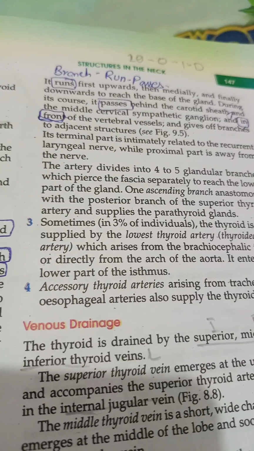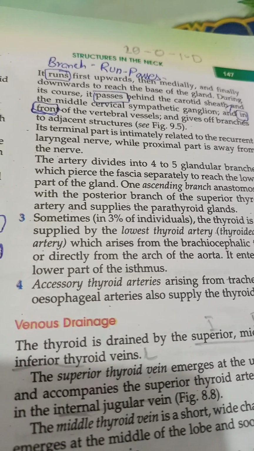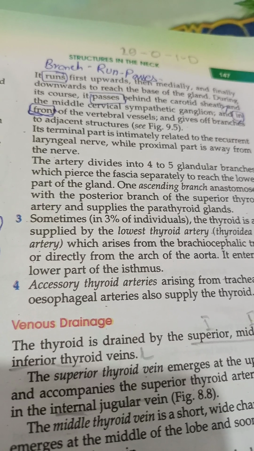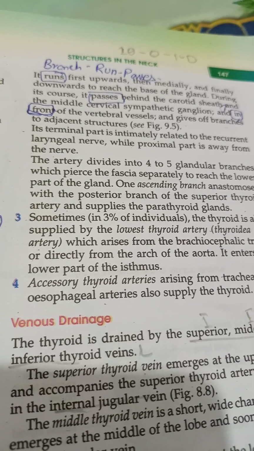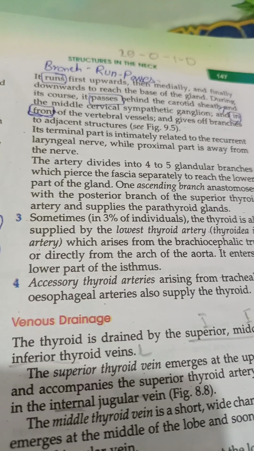Carotid sheath, sympathetic ganglion, and vertebral vessels.